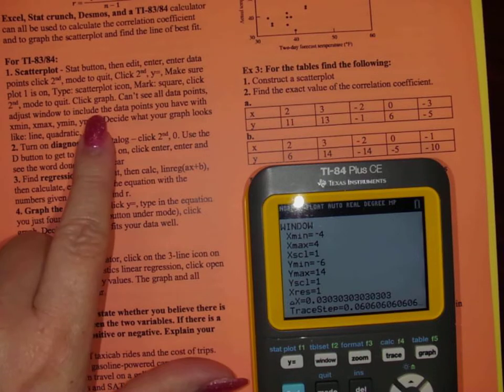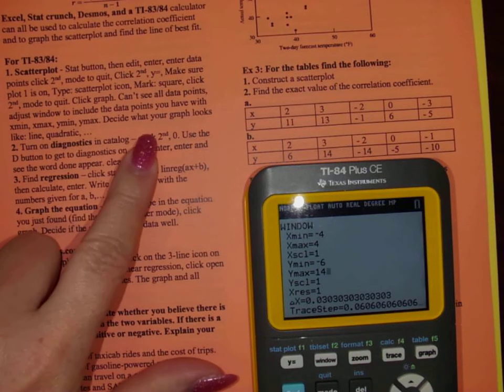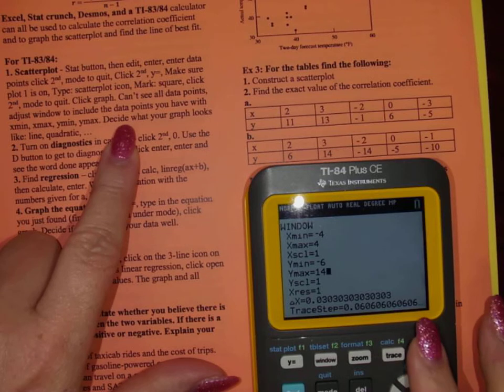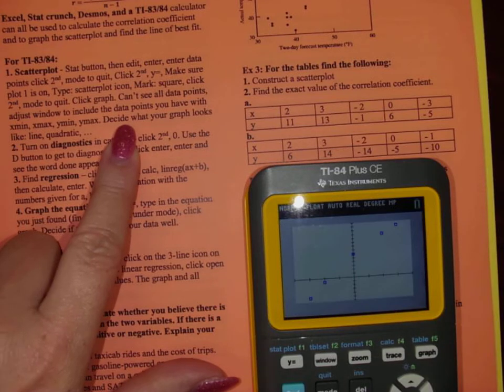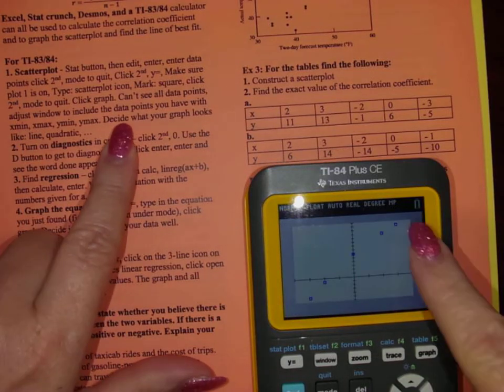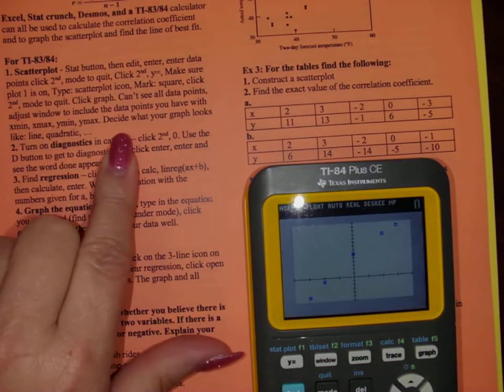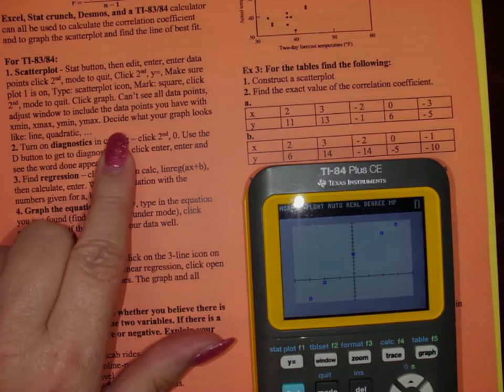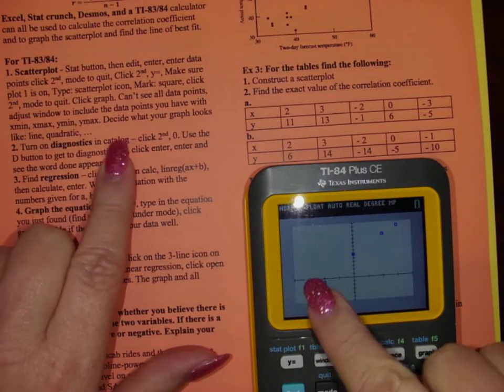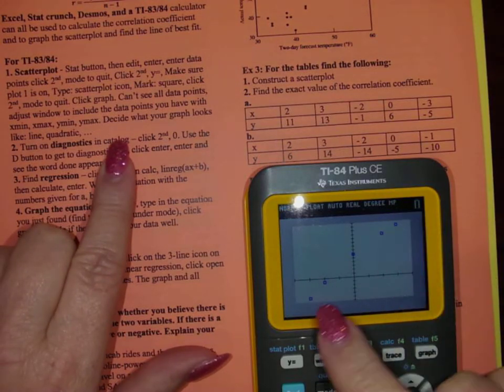All right, so once I have done that, then we'll go back to the graph. I can see all my points. Now, you got to decide, what does your graph look like? Does it look like a line? Does it look like a quadratic? In this case here, it looks like it's a line.